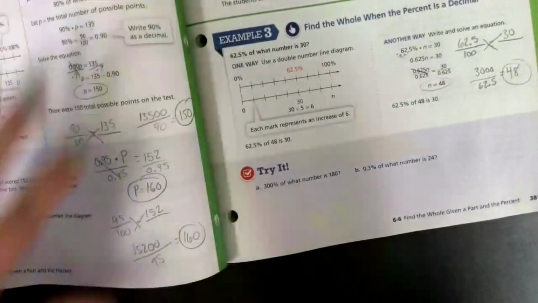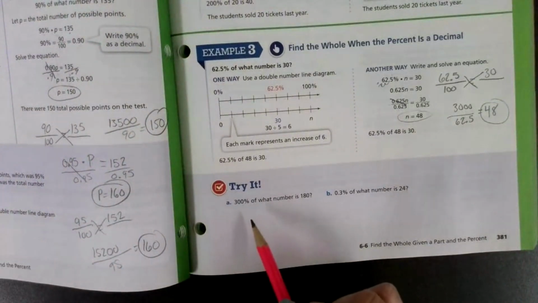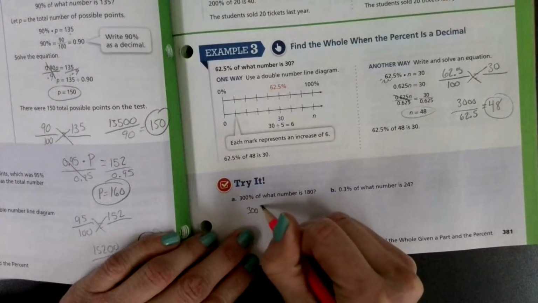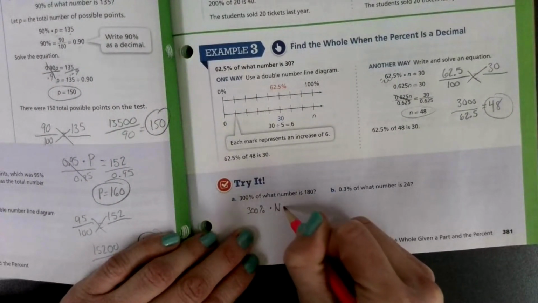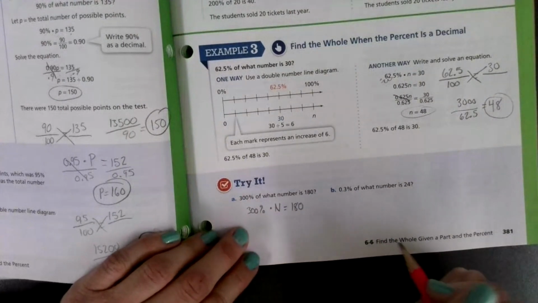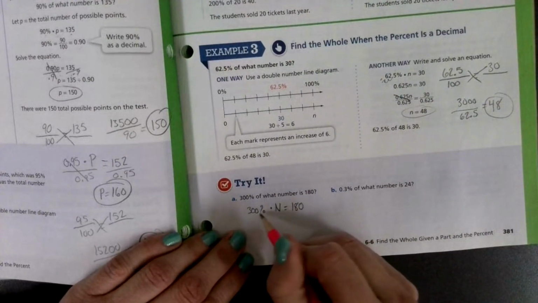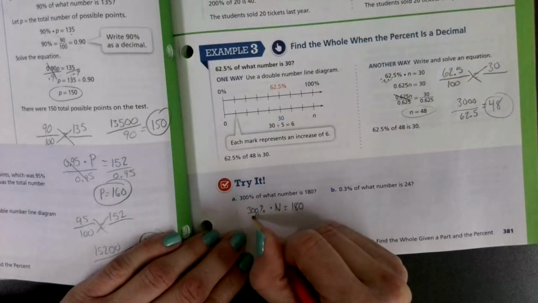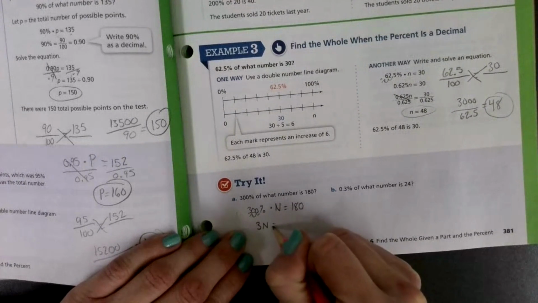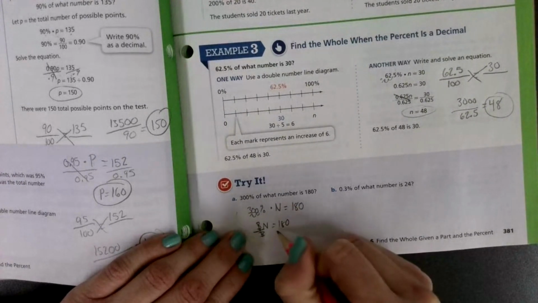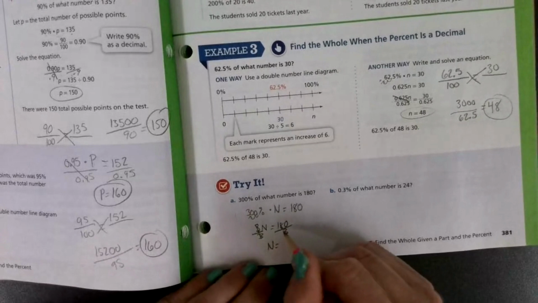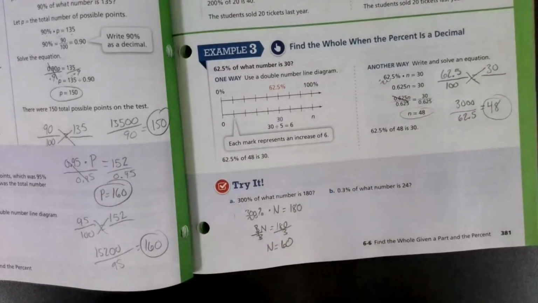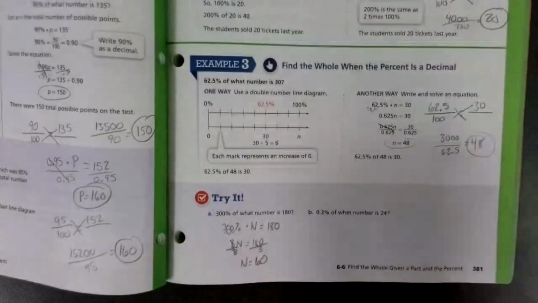We've got 2 try-its at the bottom here. See if we can do them. We have 300% of what number is 180. So I'm doing 300% of a number equals 180. I need to change my percent to a decimal, so now I have 3n equals 180. To get it by itself, I'm dividing both sides, and I end up with n equals 18 divided by 3 is 6, and then put my 0 back on, n equals 60.